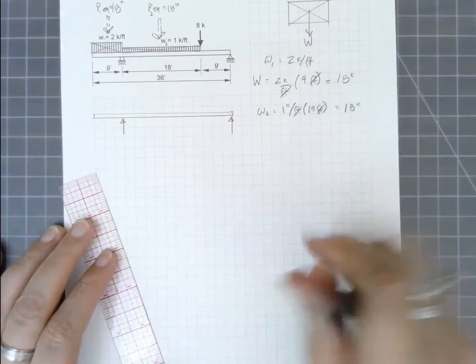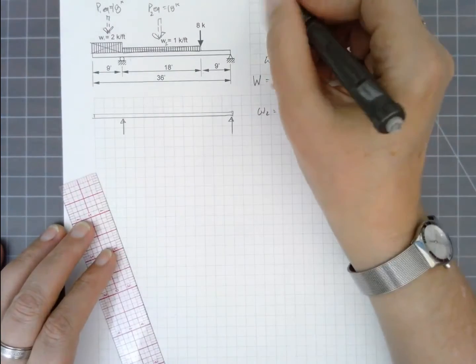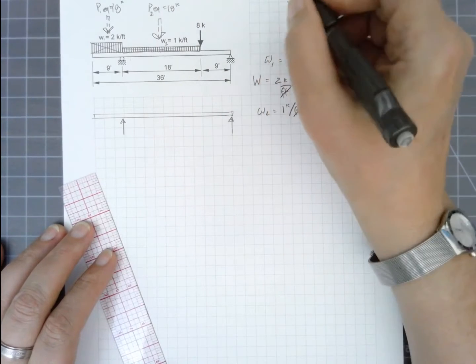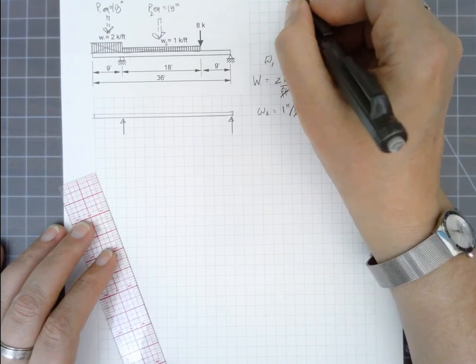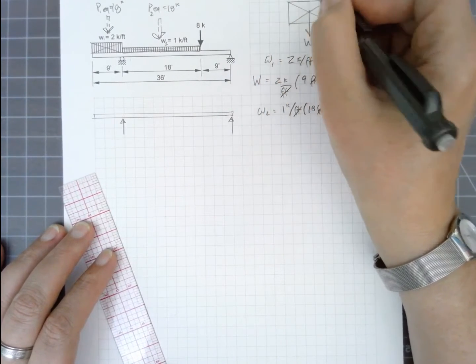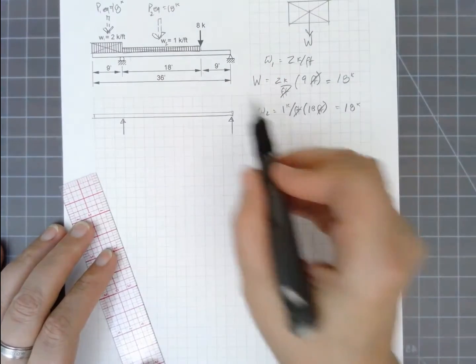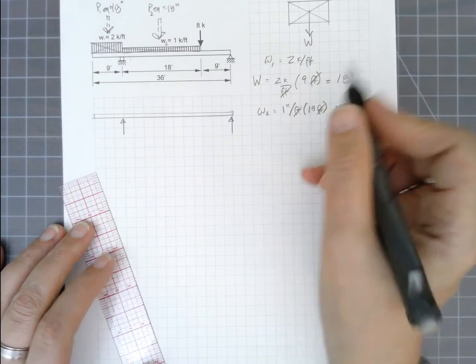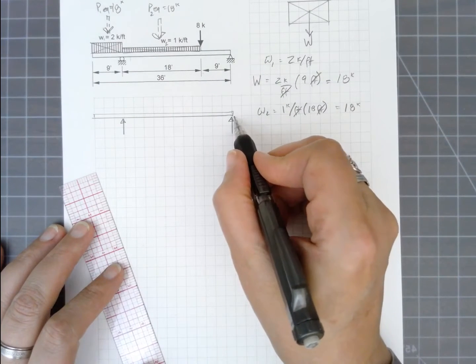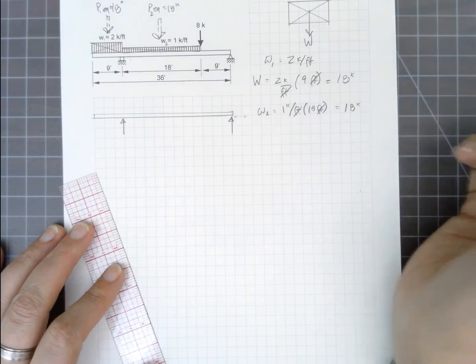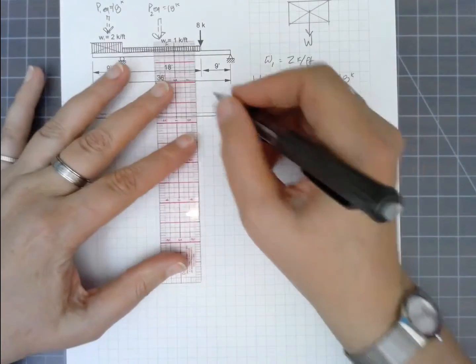Now I have no horizontally acting loads here, so one of our linear equations, sum of the forces horizontally equals 0. There's nothing to do here. It just equals 0. There is no horizontal action. That means there's no horizontal reaction. This has the potential for taking a reaction, but there's no force, therefore no action.